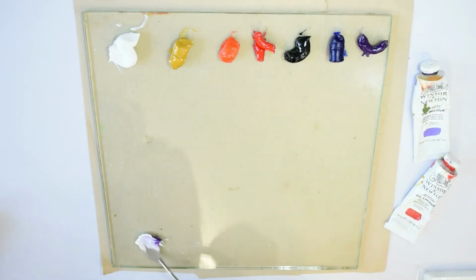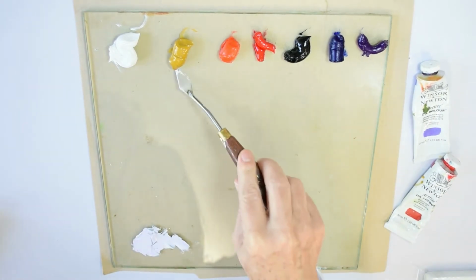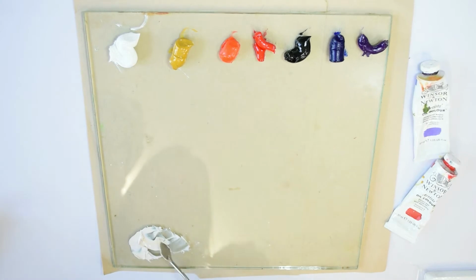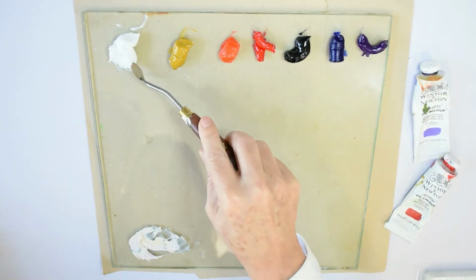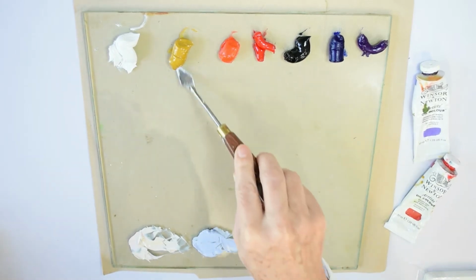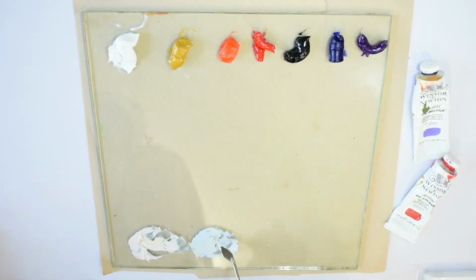Okay, let's start mixing. I like to start with mixing up the lights first. This sets me up during the mixing of the middle values to not have to dip into the pure white to lighten my colors. Using too much white in middle to dark value colors can make your painting look a bit chalky. This is not an effect that I want to see in my final painting.